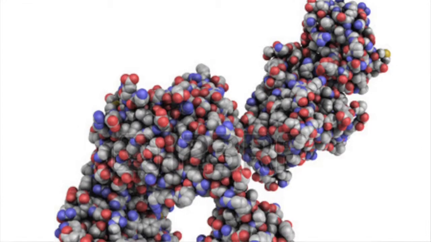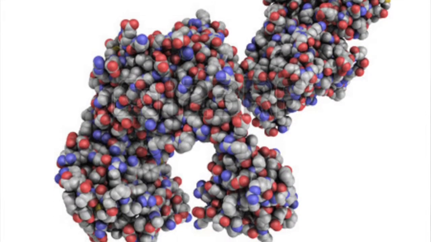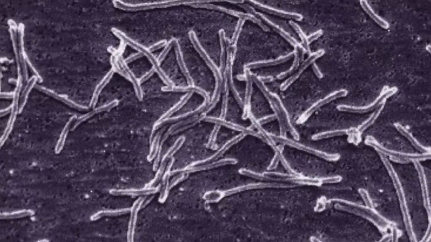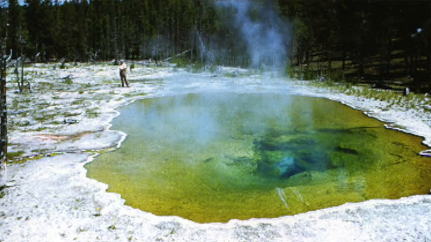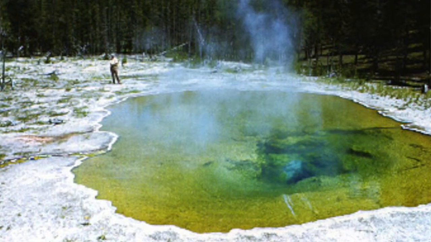So, Darren, what is Taq polymerase and why is it suited to be used for PCR? What a great question, Darren. Well, Taq polymerase, as it happens to be, is a polymerase that's extracted from a bacterium that's found in thermal pools, so pools that are really hot. And that means that the Taq polymerase is going to be able to work at much higher temperatures than the polymerase that we typically find in our bodies.